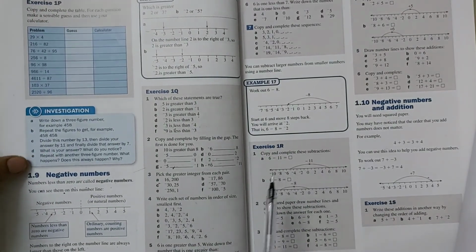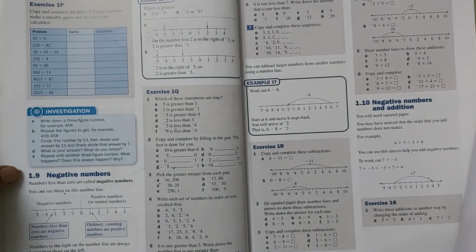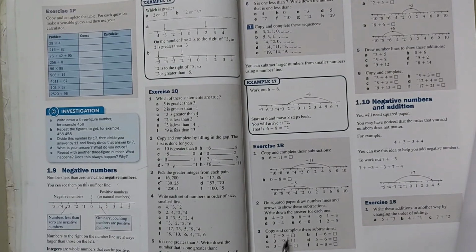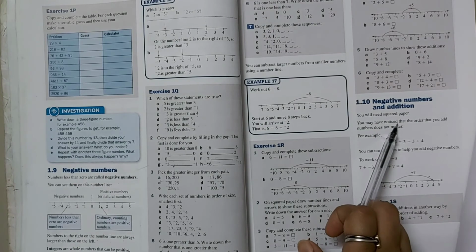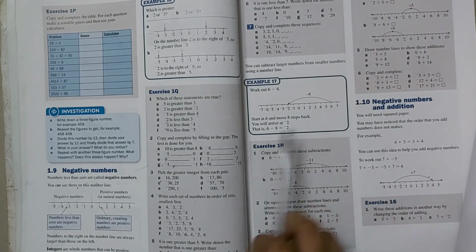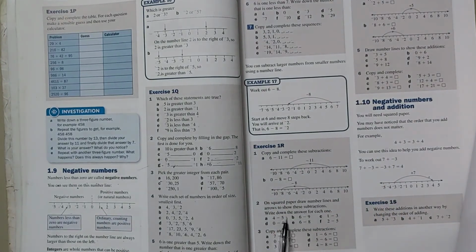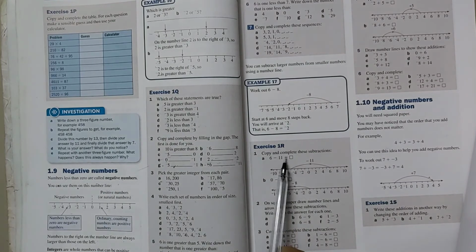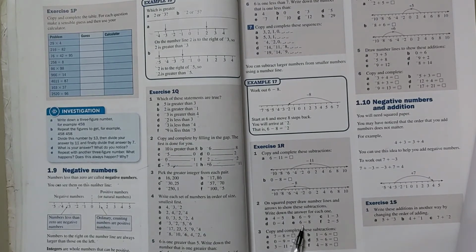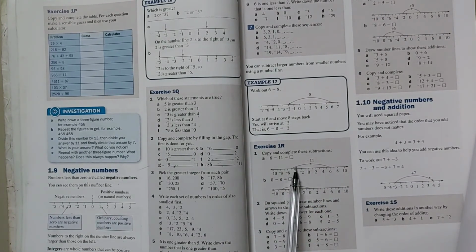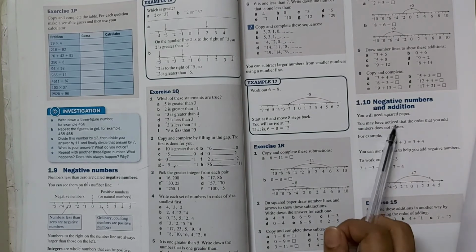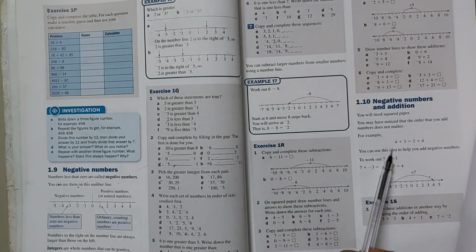Tomorrow we are going to start the subtraction of negative numbers. After that, we'll do negative numbers and addition. So let's take this one exercise as a separate topic, which is negative numbers and subtraction. Today we finish negative numbers. Tomorrow we are going to do this exercise, which is nothing but negative numbers and subtraction. The day after, we are going to start negative numbers and addition.